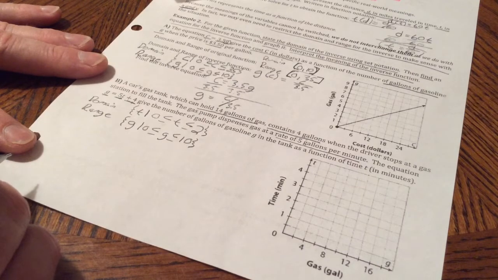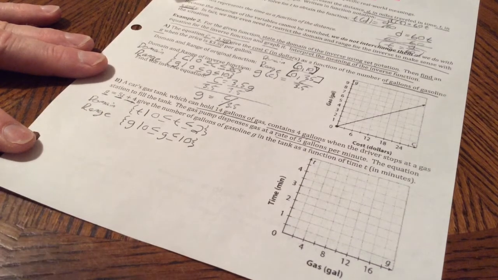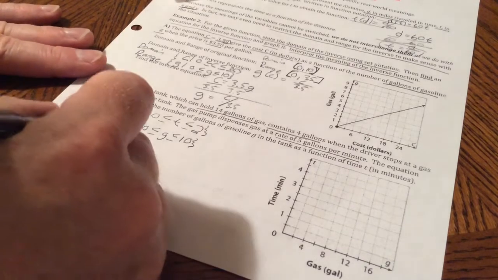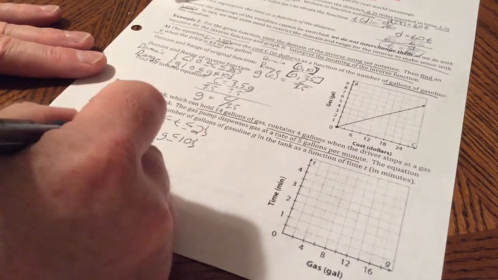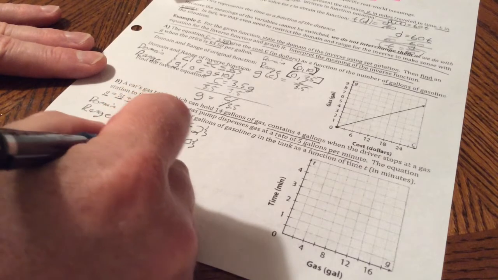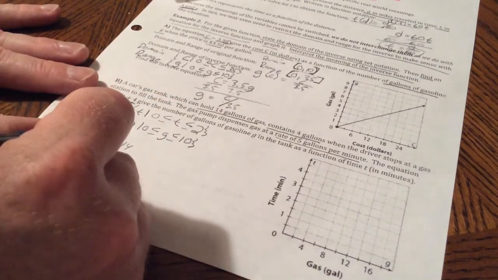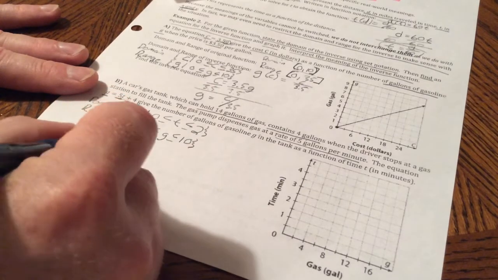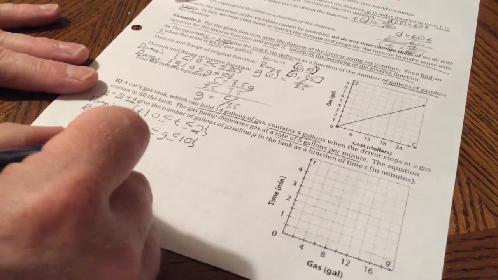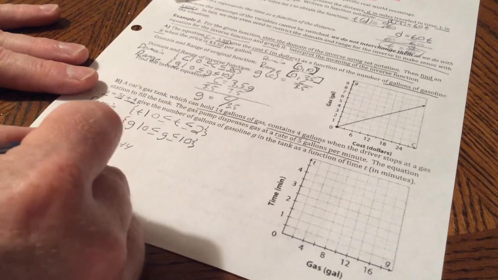All right. So we are going to come down here and find an inverse function. G equals 5t plus 4. Solve for t. We're not going to switch the g and the t. G minus 4 equals 5t. Divide by 5. Here we go. And I'm going to switch the sides.